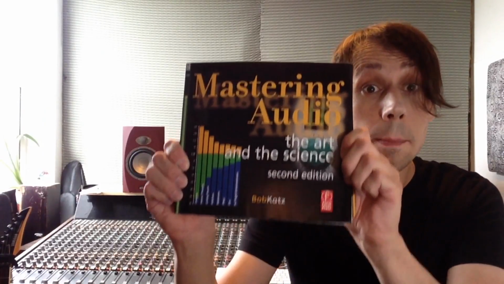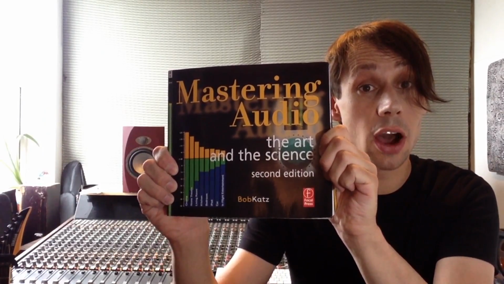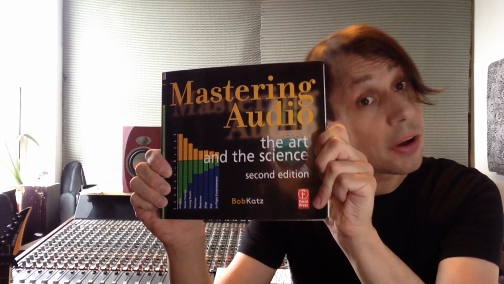Second up, Bob Katz's Mastering Audio, The Art and the Science, and that's published by Focal Press. This is one of my favourite books. It takes pride of place on my bookshelf, and this is a second edition, but I'm not sure what edition they're on to at the moment. Bob Katz is a US-based mastering engineer and proponent of high-quality audio, really. He's pushed the cause for many, many years.